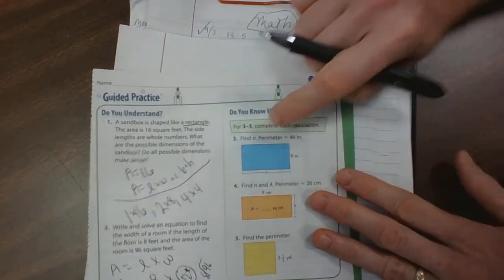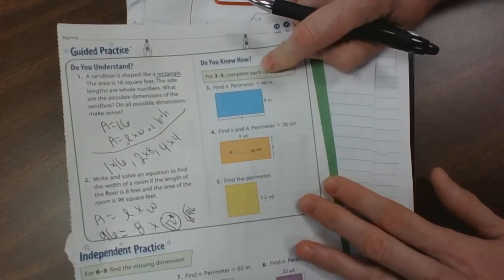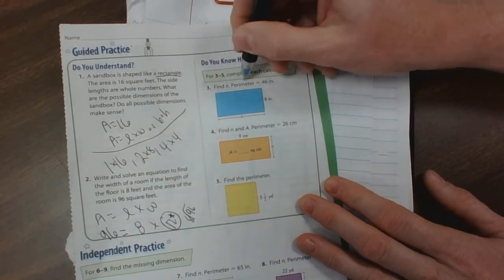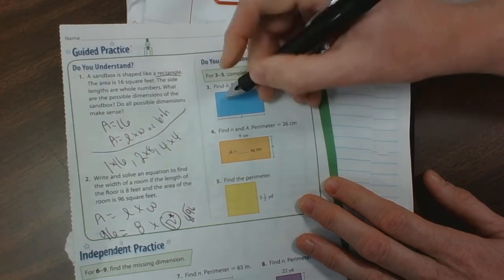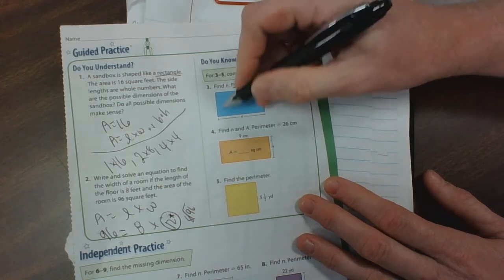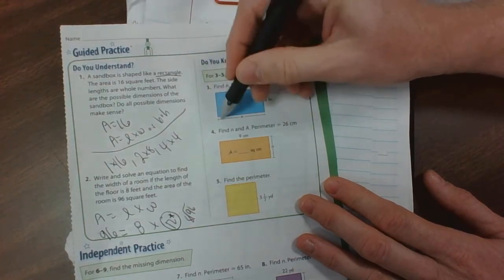All right. Complete each calculation. Find n, and then we'll know that the perimeter is 46. So perimeter, are we talking about the blue area, the blue space, I almost said blue area, so I gave it away. We're talking about around it.